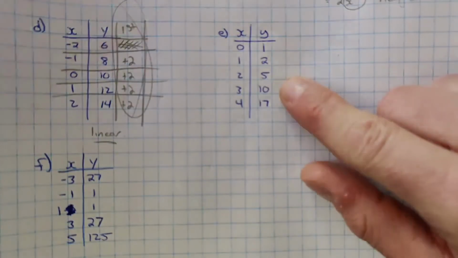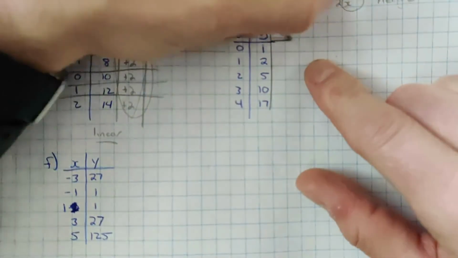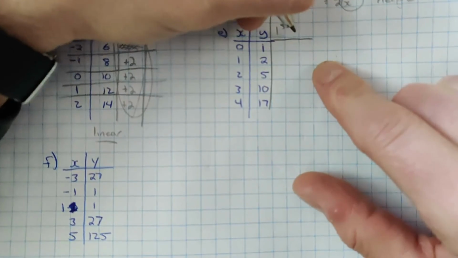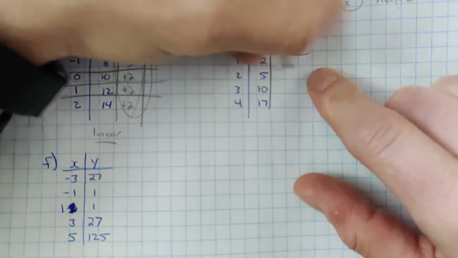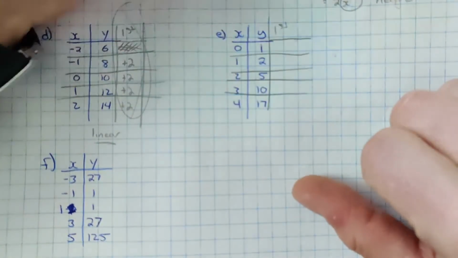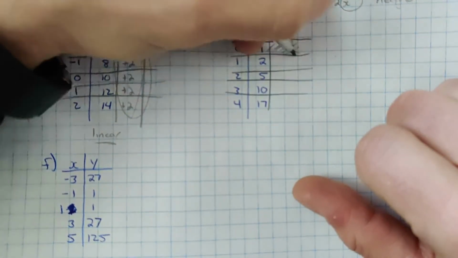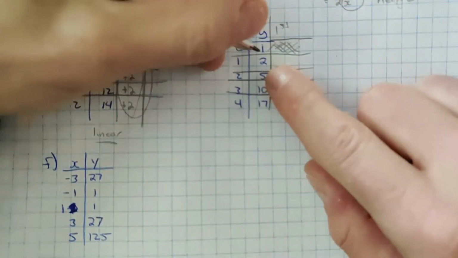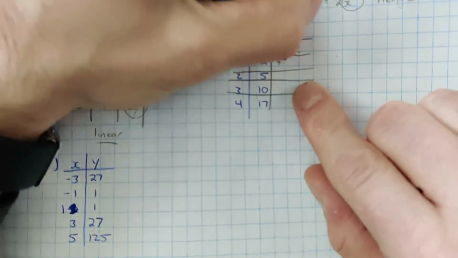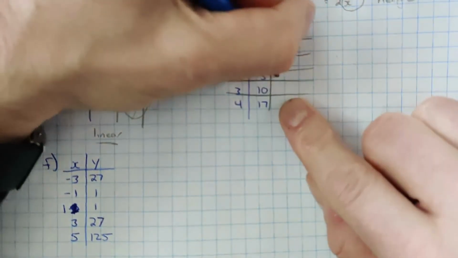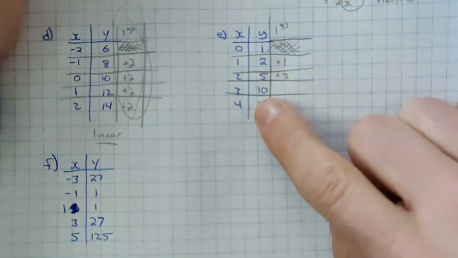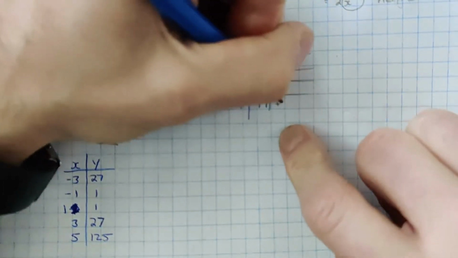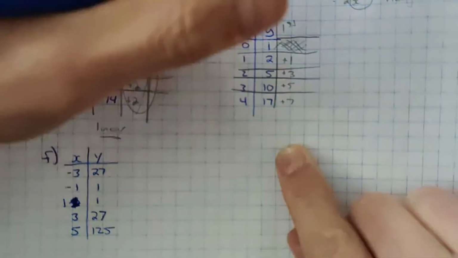In the next case, we'll try the same process. So the first differences. So again, make the box. You don't have to make the boxes, as long as you stay organized. So we're going here from 1 to 2. We're going up 1, and then we're going up 3, then we're going up 5, and then we're going up 7. Okay, first differences aren't the same.